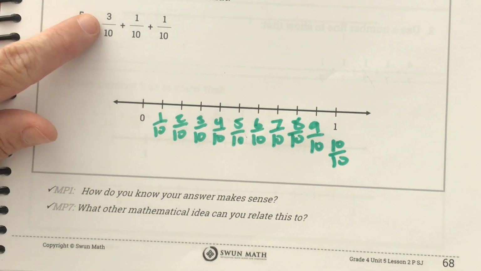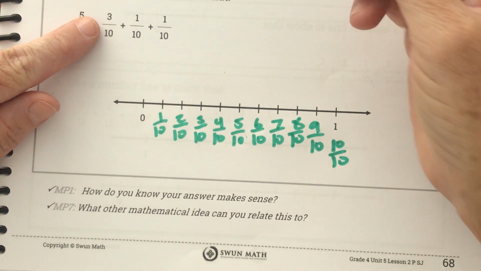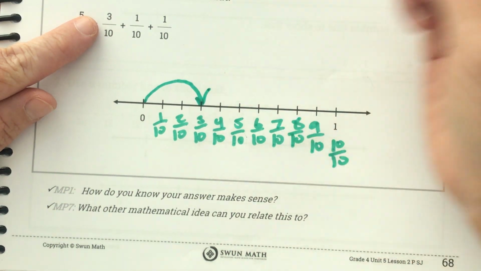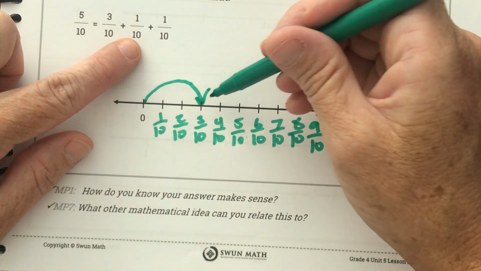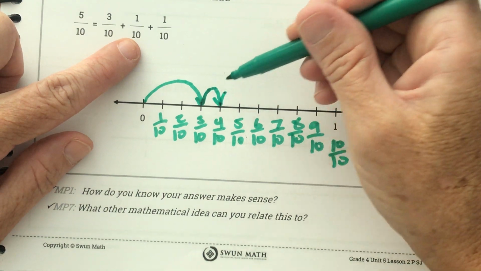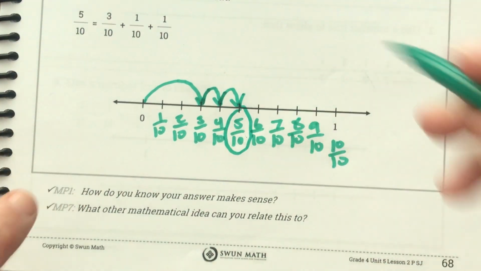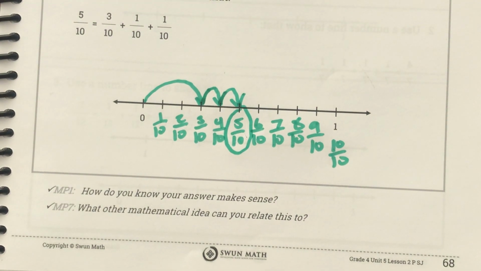Okay, so they want us to start with 3 tenths. So we're going to start at 0 and we're going to go to 3 tenths. Then they want us to add just 1, and then they want us just to add 1 more. And we ended up at 5 tenths.